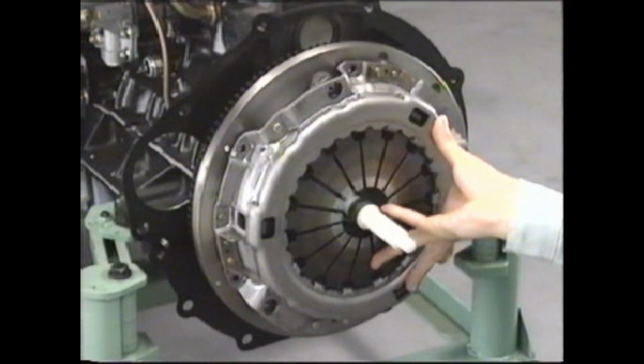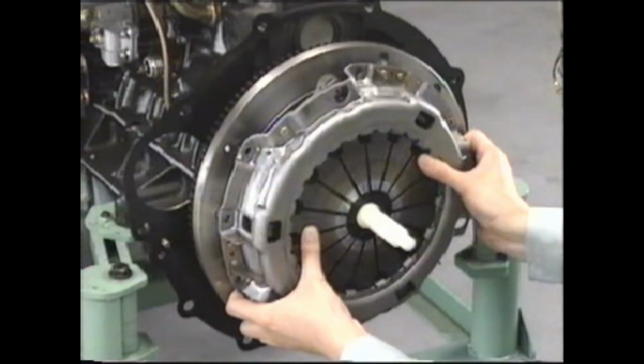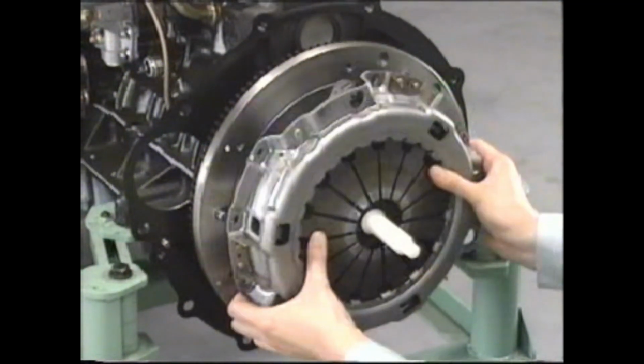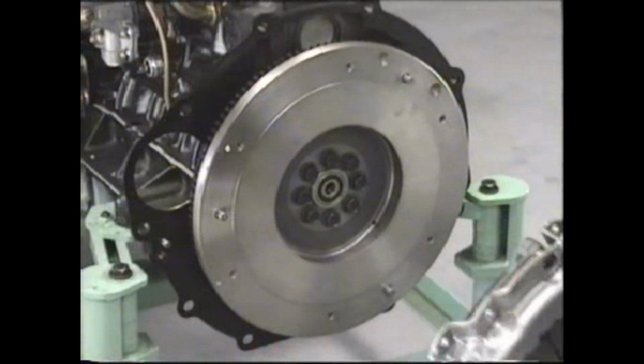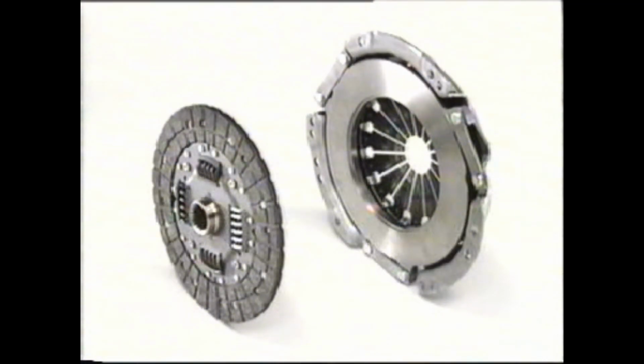Remove the clutch cover carefully so as not to drop the clutch disc. Wipe off any abrasive particles on the cover carefully. Remember, keep the clutch disc facing, the pressure plate and the flywheel free of oil or other foreign matter.